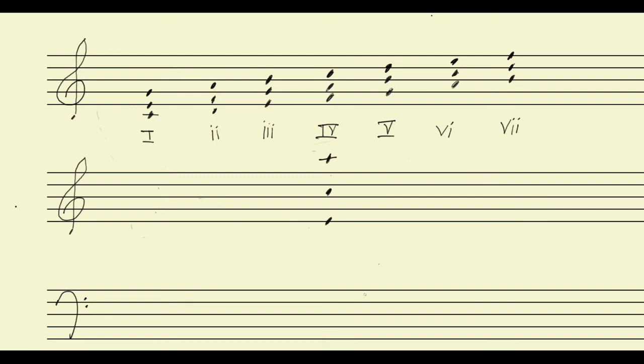What notes do I have here? I have an A, I have a C, and I have an E. I have an A, an E, and a C, not in that order. Is there some way that I can rearrange that A, that C, and the E to make it into a triad? And the answer is yes. I could go A, C, E, which is a 6 chord.